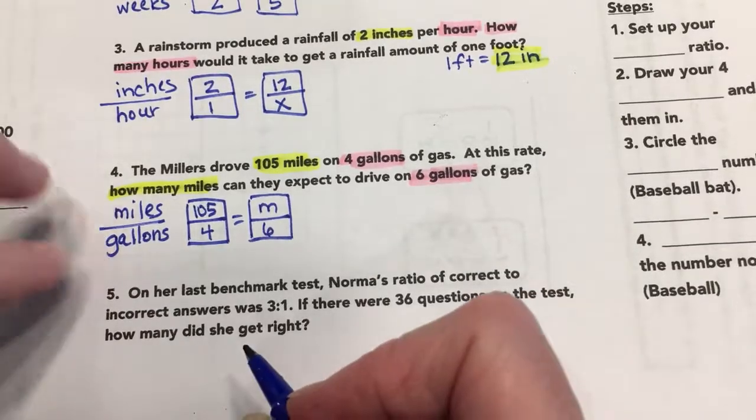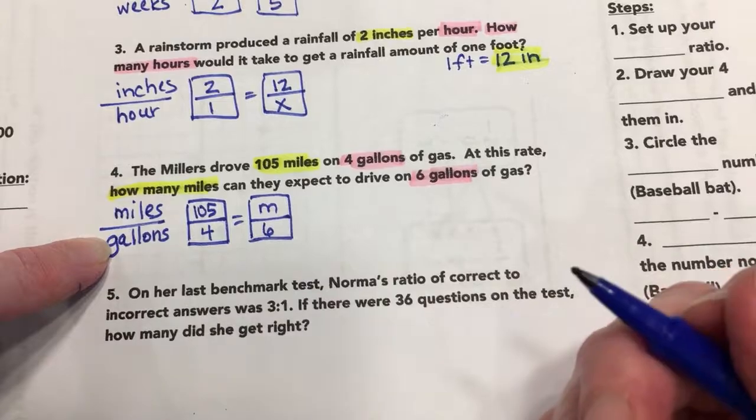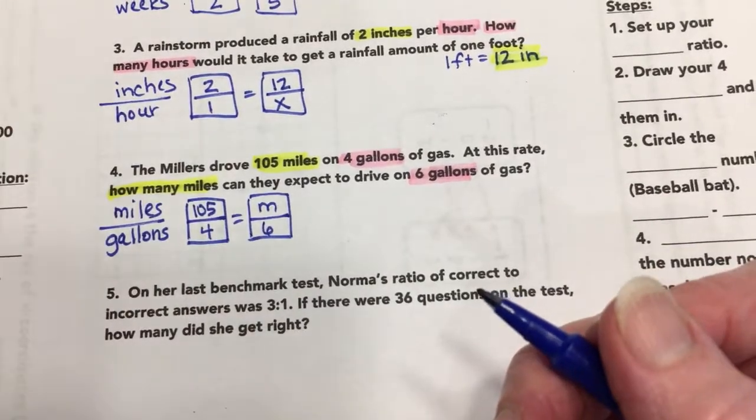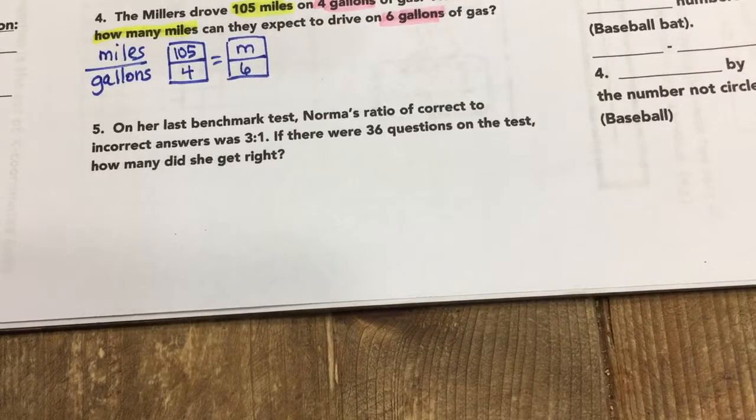Now, you might ask, can I switch it? Can I put gallons on top and miles on bottom? And the answer would be yes, just as long as you switch all the numbers as well. All right, number 5. On her last benchmark test, Norma's ratio of correct to incorrect answers was 3 to 1.